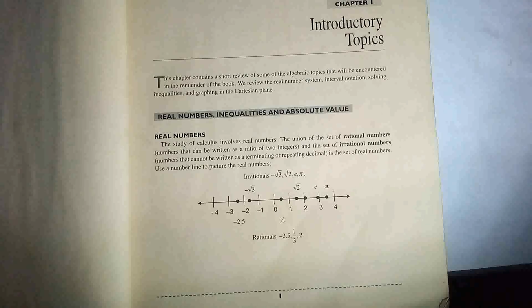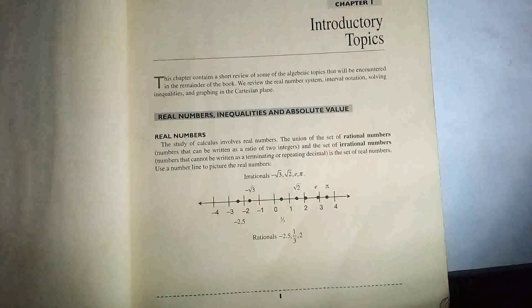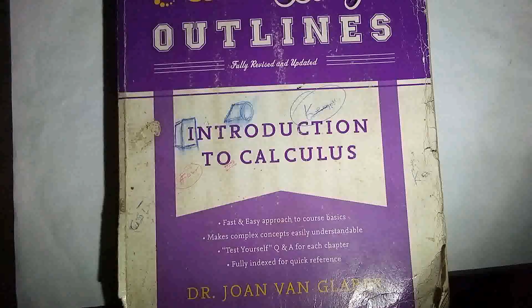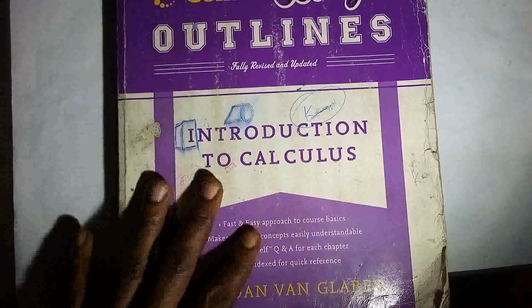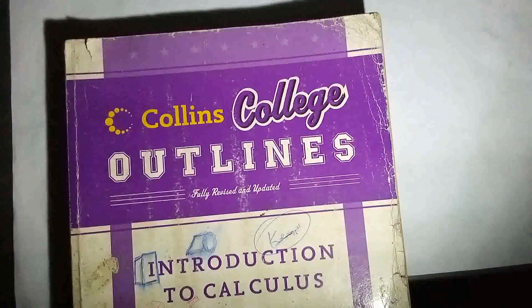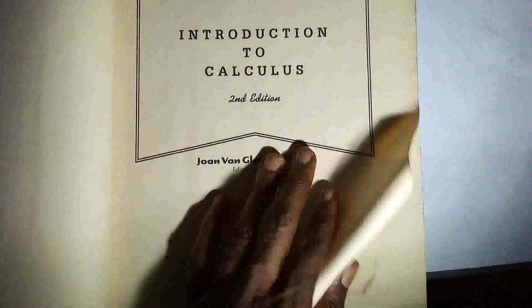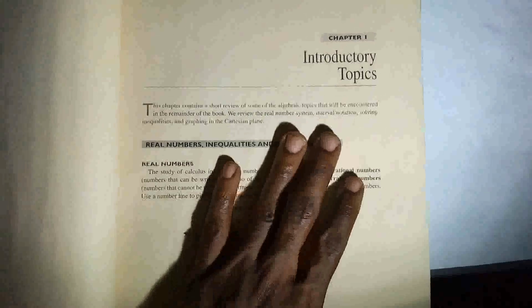The first one here is precalculus, and of course I will also continue with other topics as we move on. So you can see what we have here. Permit me to use this textbook. It's a very special textbook, which I feel if you have, it's really going to help you. It's an additional textbook you may need: Collins College Outline, Introduction to Calculus. So the first thing we have there is what we call precalculus, which I call the introductory topic.